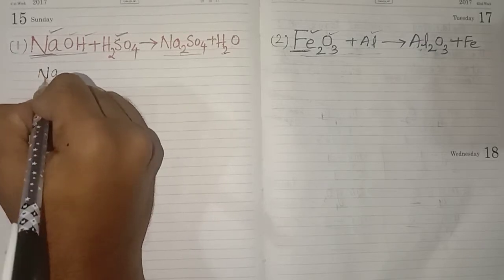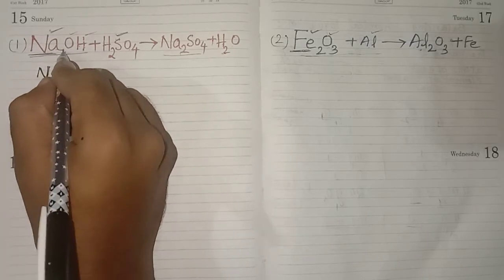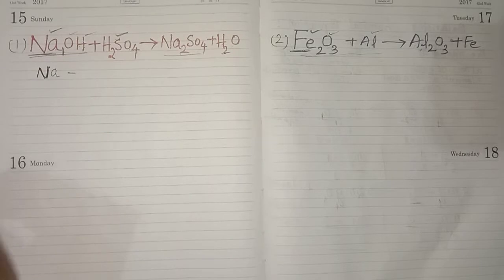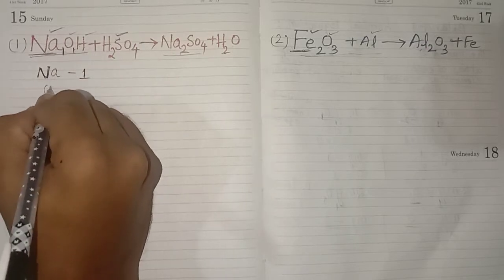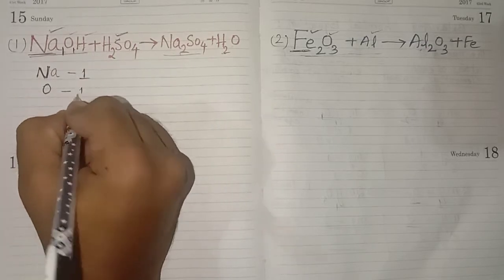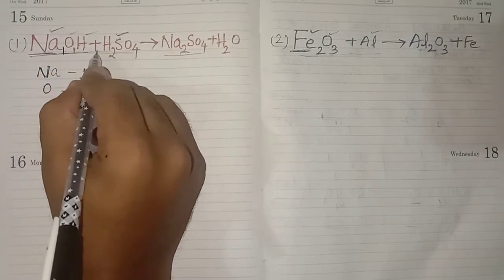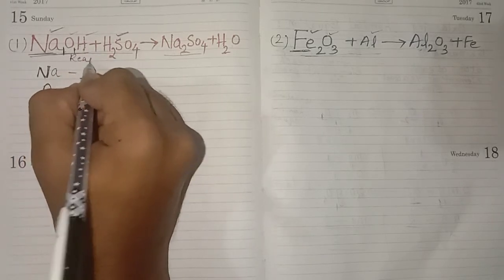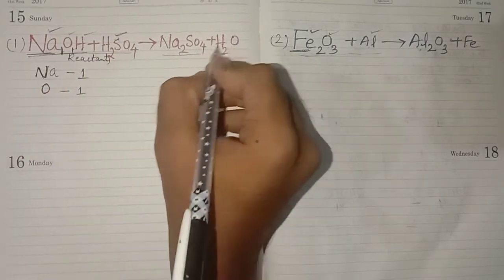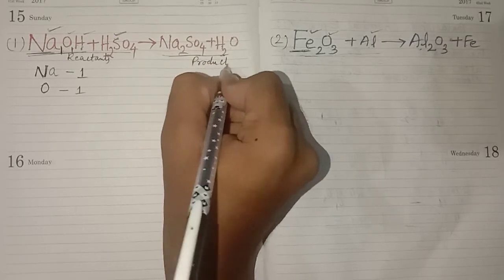sodium. How many sodium atoms are there? If there is no value, we have to consider 1. Then oxygen. How many oxygen atoms are there? 1, at the reactant. We already discussed in the previous video that the left hand side is called reactants, and the right hand side is nothing but products. Remember this one, very important.